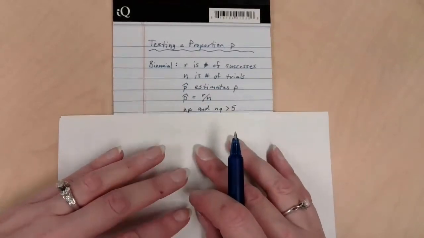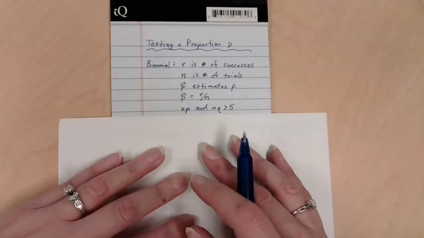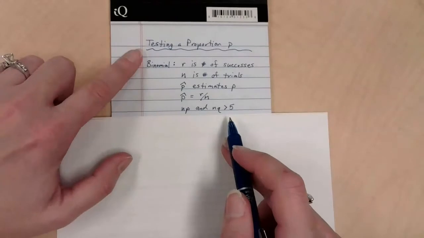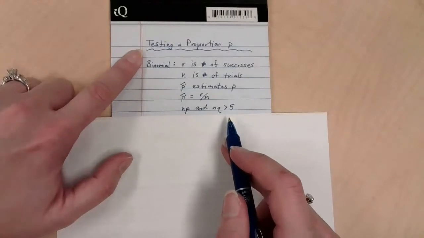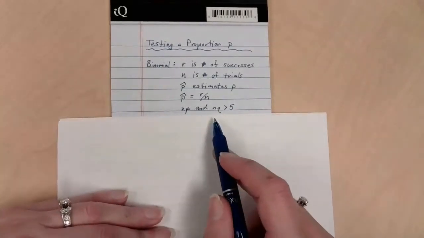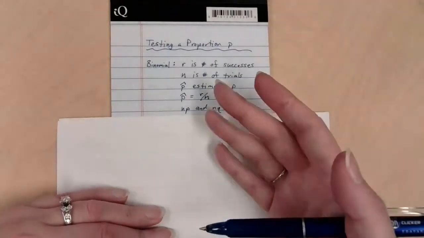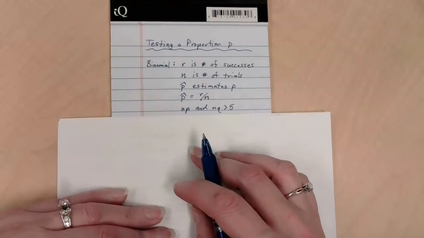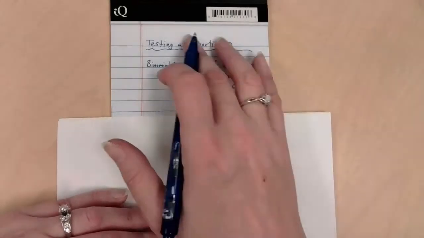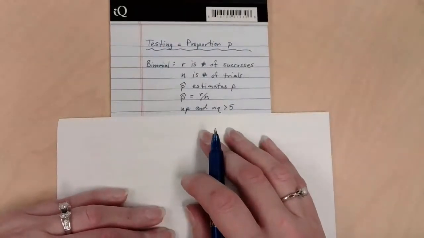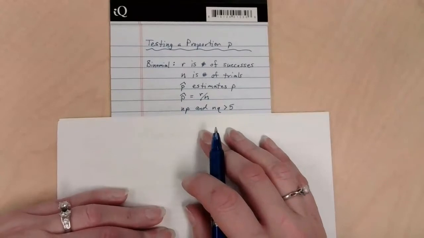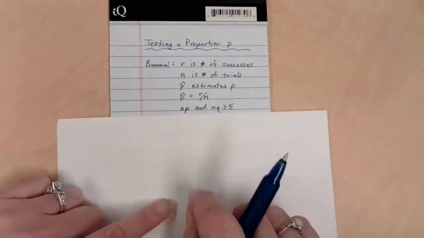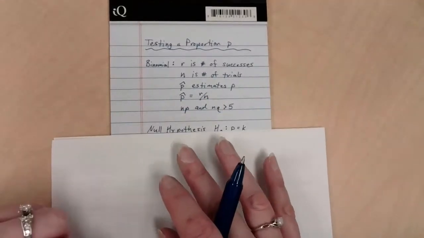All of that is just a review. NP and NQ must both be greater than 5 in order for us to proceed with our test. Again, why is this? If this is true, we are indicating a distribution of data that is normal. And if the data is a normal distribution, it becomes predictable so that we can actually draw conclusions, make assumptions that have some sort of value to them. So that's going to be an important kickstarter for getting the entire process going.